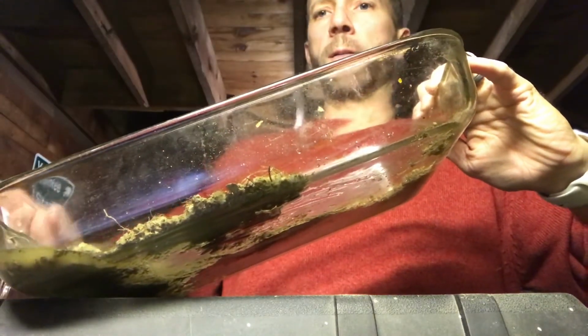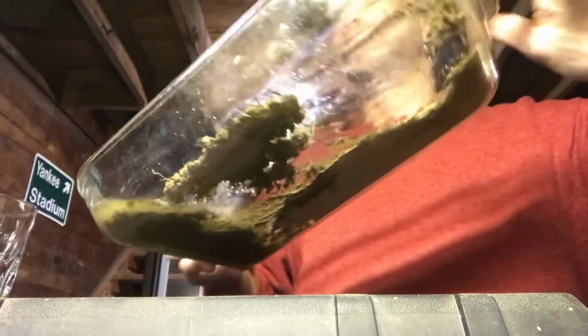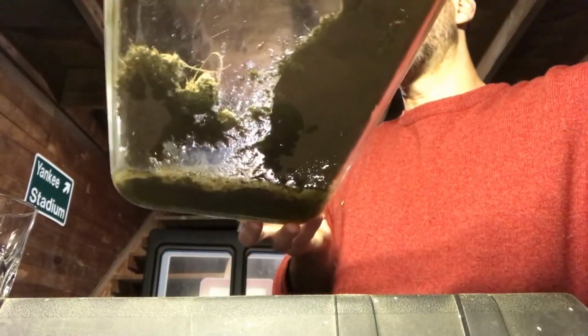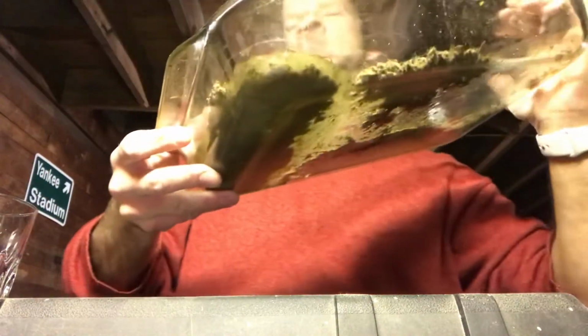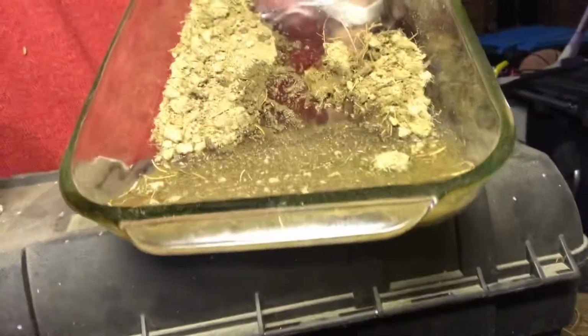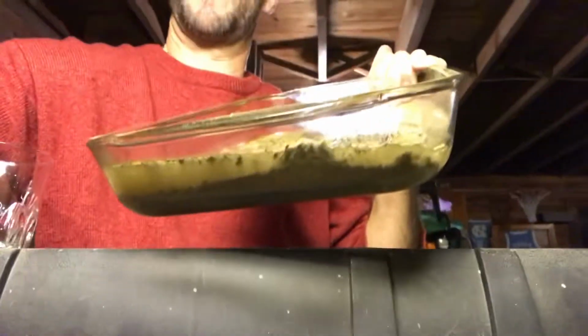I don't know if you guys can see it. This is why glass is good to see. Look at that. And wait for it. Let me see if I can hold it without spilling it. Ooh, that's how landslides and mudslides are created, boys and girls. That would not be good.